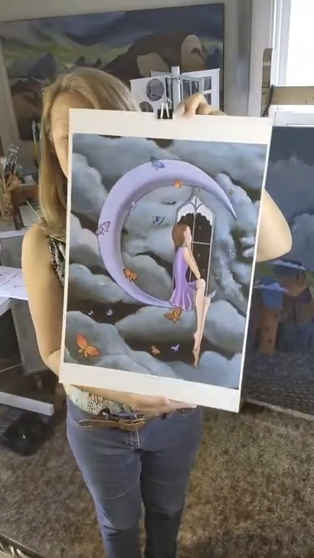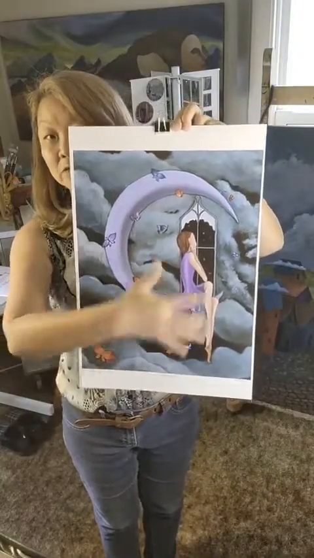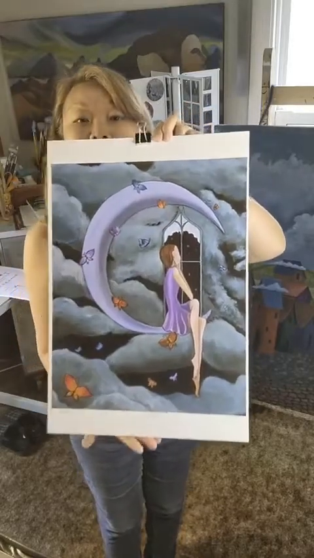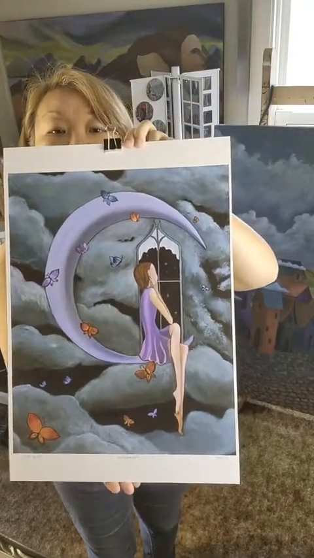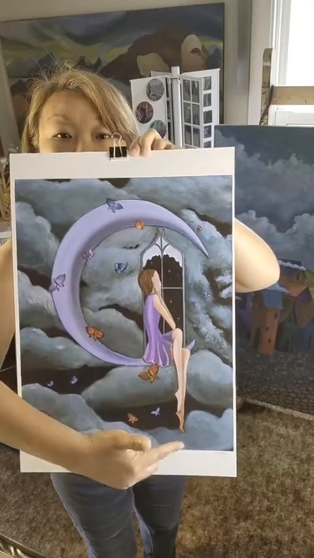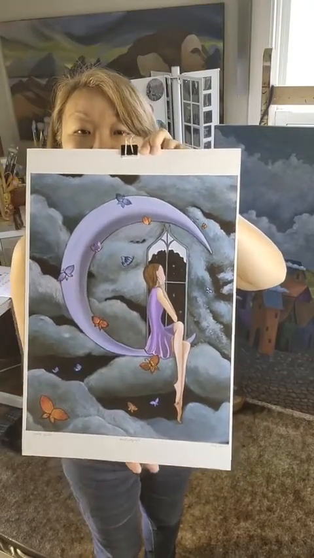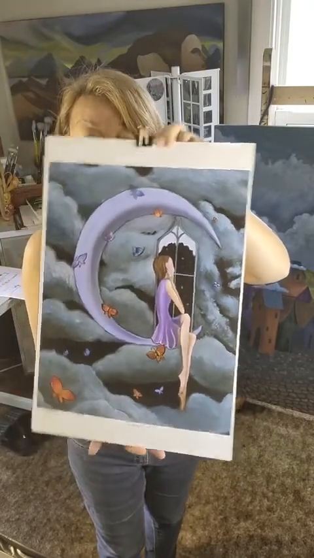And here's another one. The stylized line, the rich colors, and the elongated figures. As you can see, her legs are super long. So that is not a normal woman's anatomy.